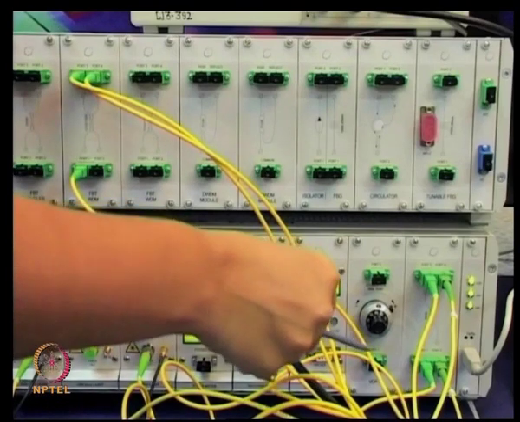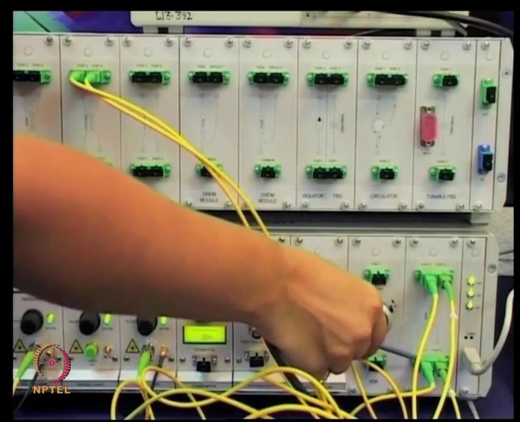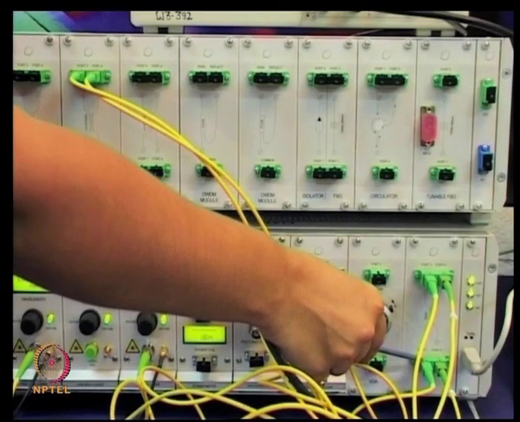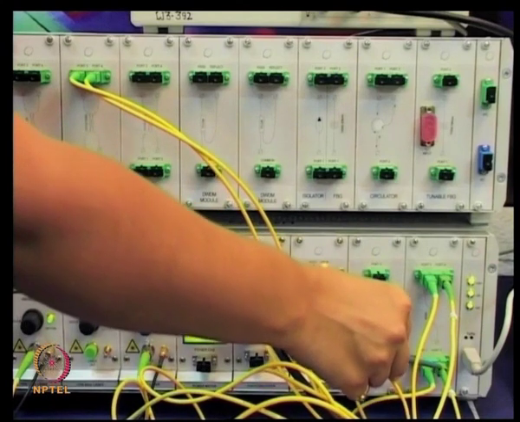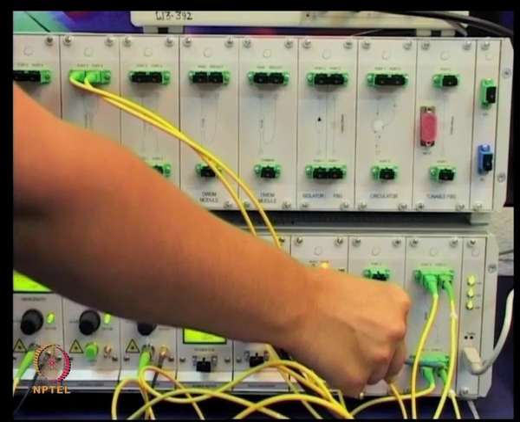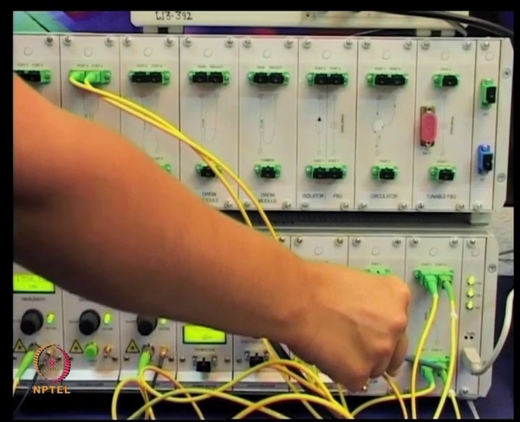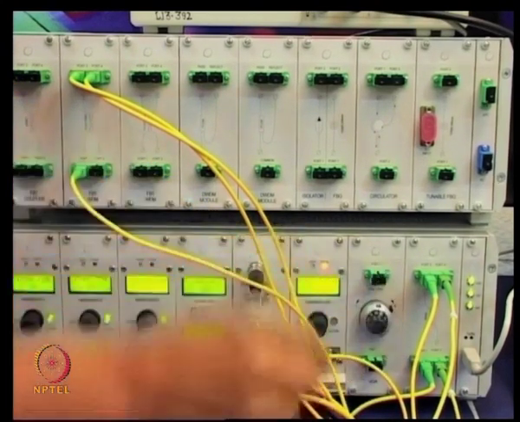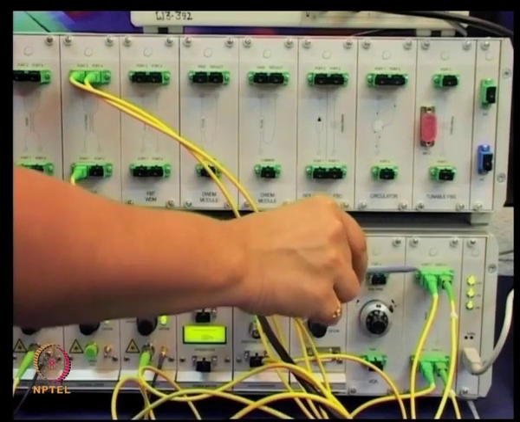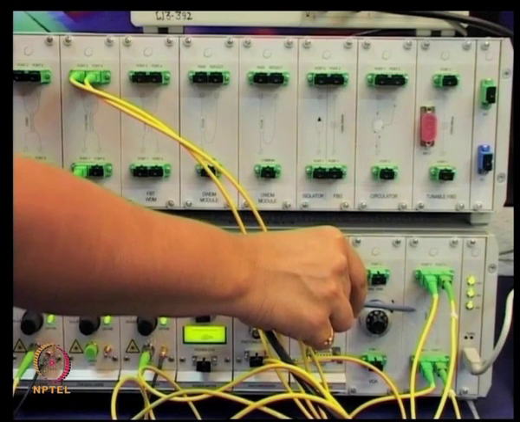So the multiplexed signal of port 1 is fed to port 1 of the 50-50 coupler. Port 2 of the 50-50 coupler is connected to a 4 km fiber. The output is taken from port 3.